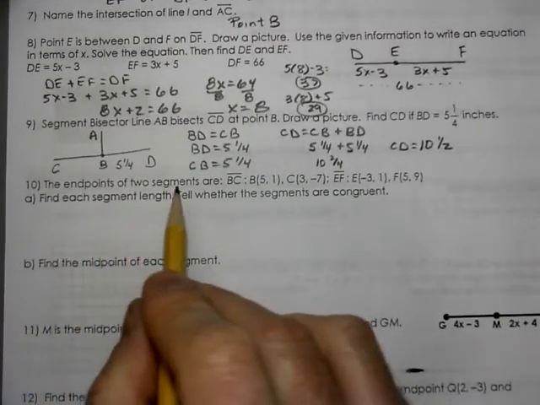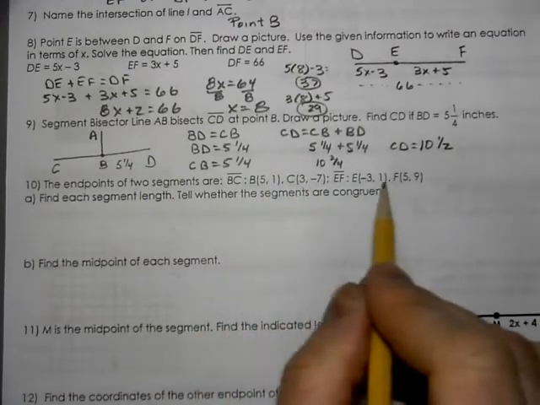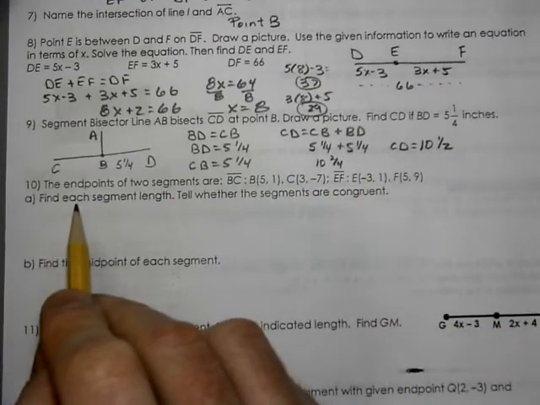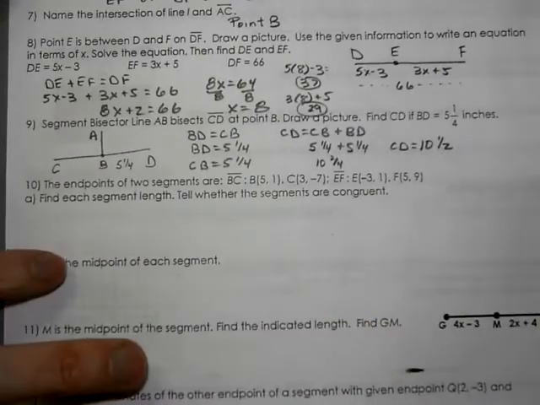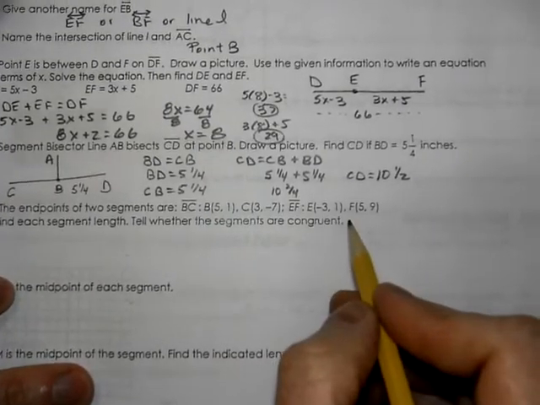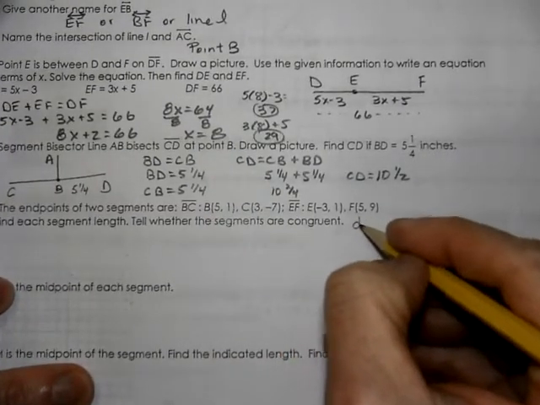The endpoints of two segments are at these locations and those locations. Find the segment length. Well, if we're finding length, then we're going to do distance formula.